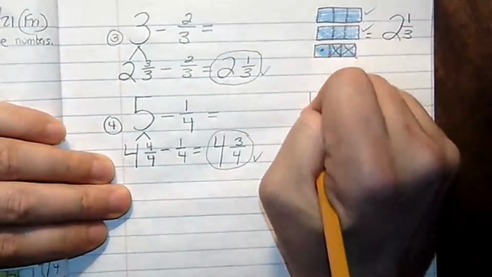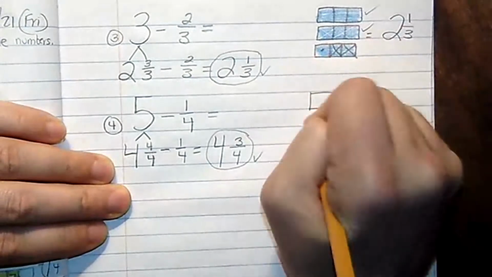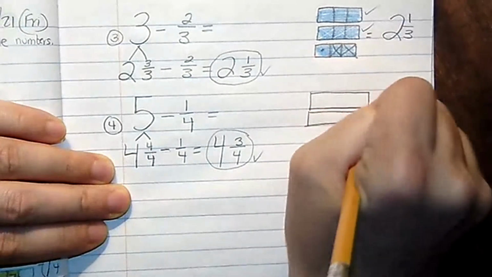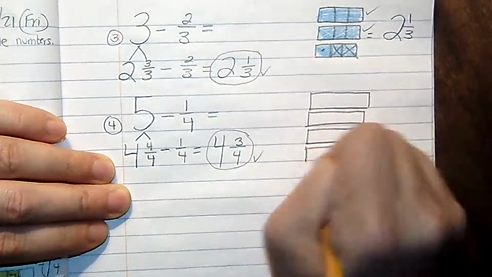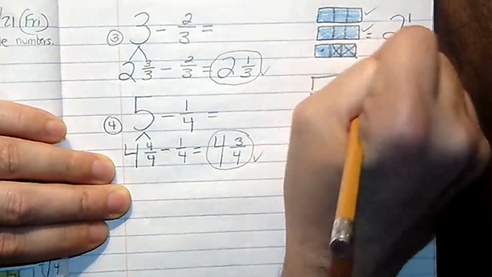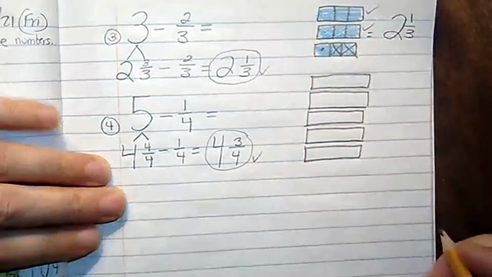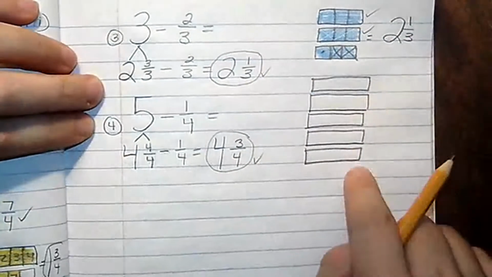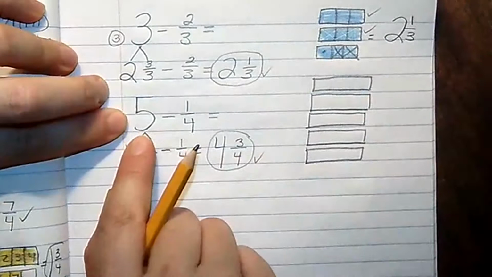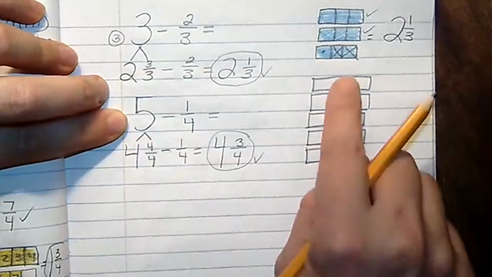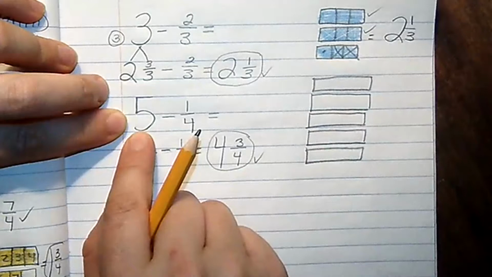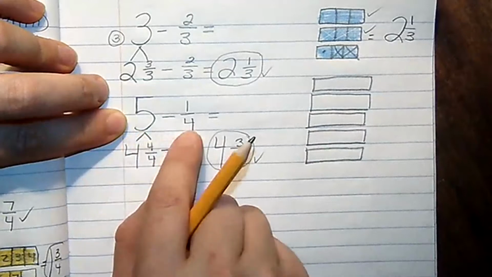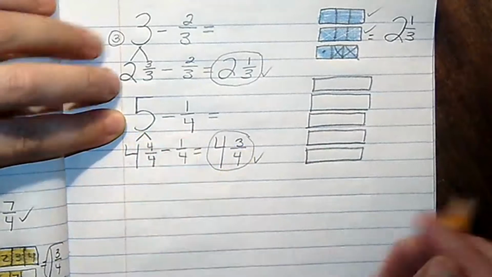5. 1, 2, 3, 4, 5. I have 5 chocolate bars because the number I'm starting with said 5. I need to split each chocolate bar into fourths because my fraction says fourths.